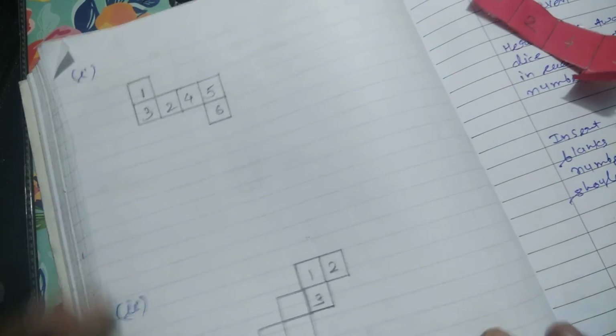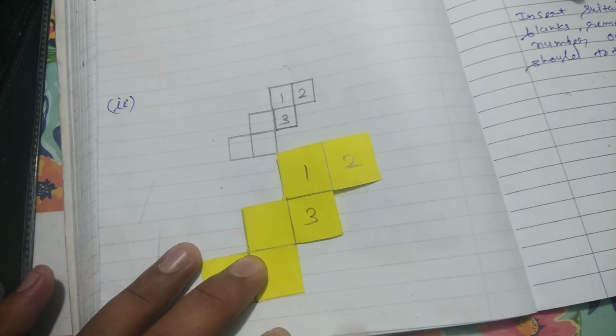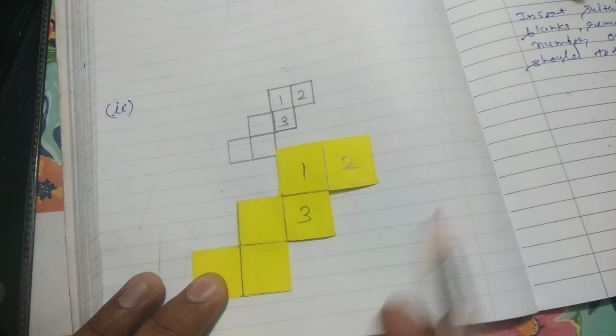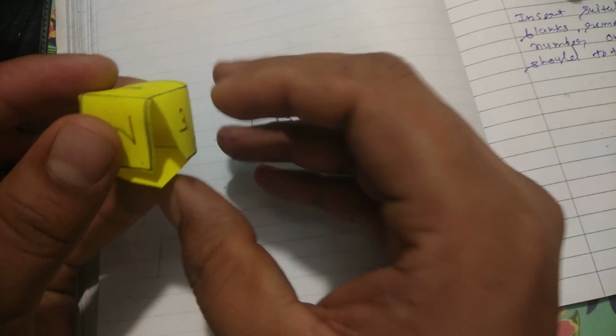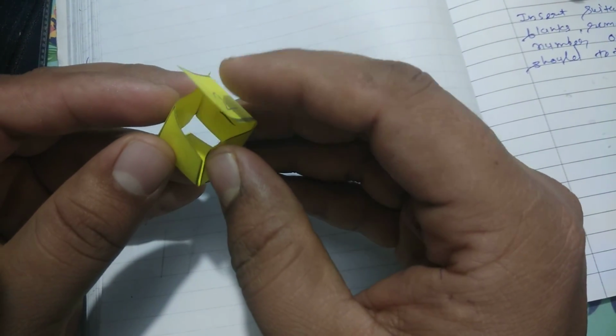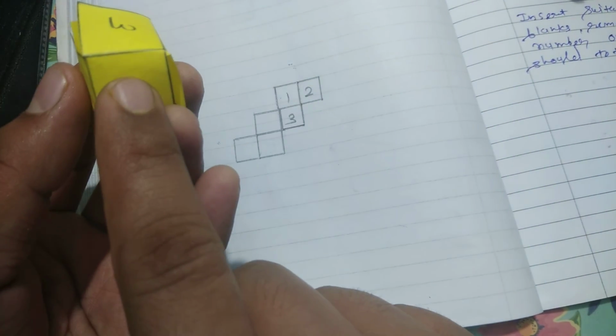Next one, this is the net of a dice. Here we will use the same paper net, with 1, 2, 3 written. Now we will fold. We get a dice. Now we have to see: here number 2 is there, so on the opposite side 5 will come. 2 plus 5 is 7.